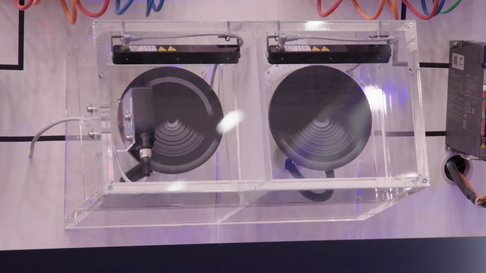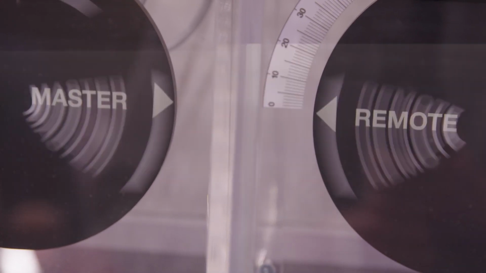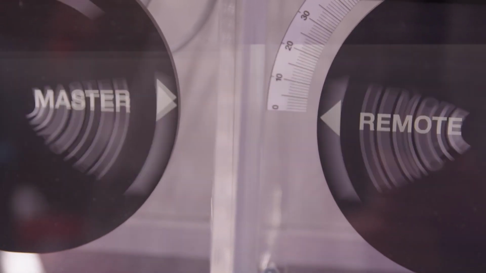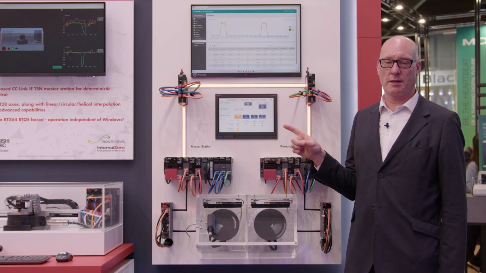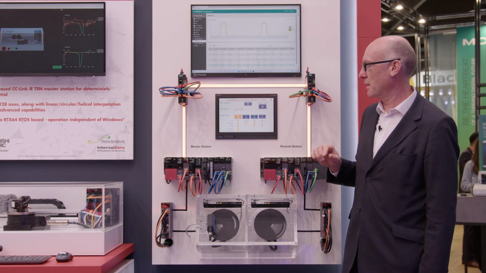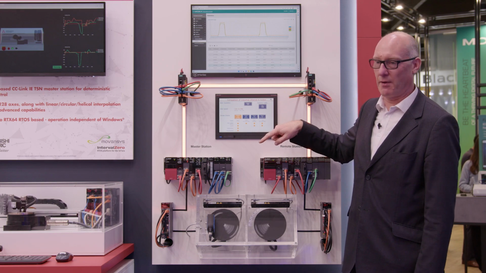We're using a stroboscopic system to make those two words appear stationary, similar to how, for example, a record turntable works. So you can see right now, the master and remote are exactly aligned because we've got very deterministic communications using TSN. If we were now to switch this to using normal Ethernet without any kind of industrial protocol, you'll see something very different happens.